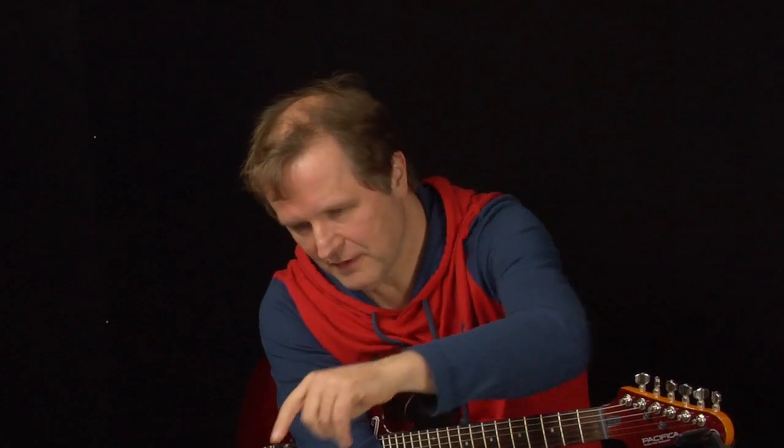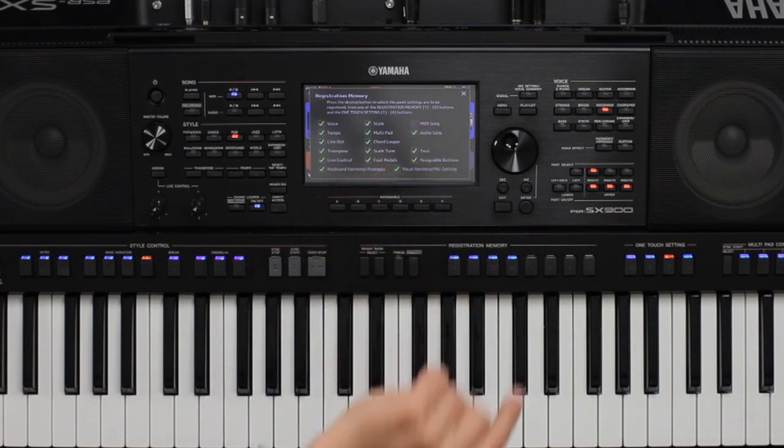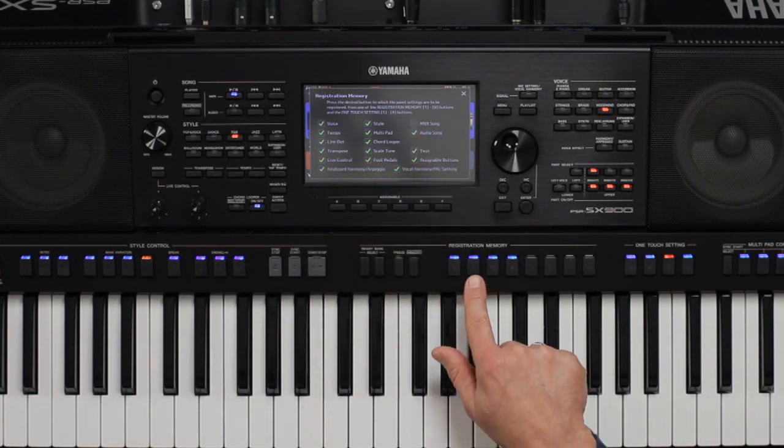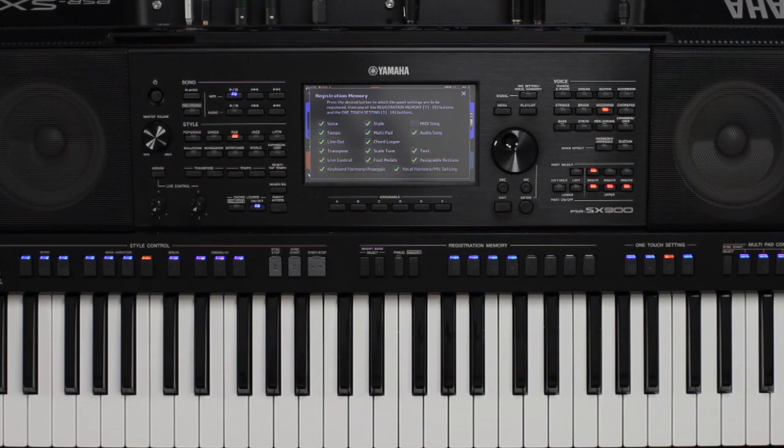For this reason, I strongly recommend to set the registration memory setting without MIDI song, at least for registration 2, 3 and 4. If you use only the MIDI files as the starting point, then you should always deselect MIDI songs.